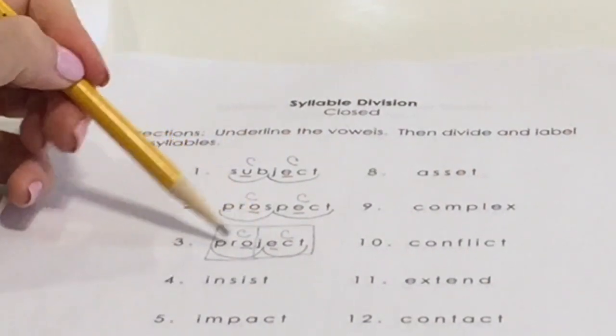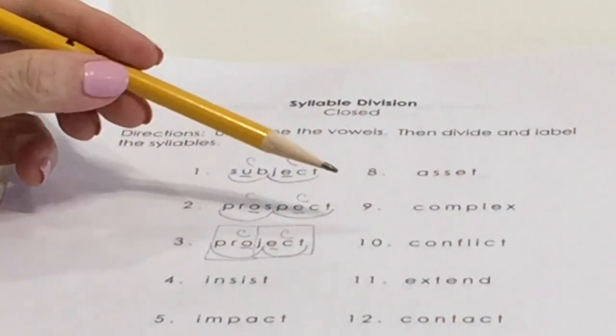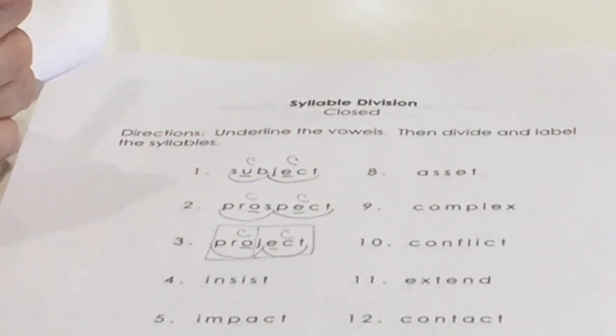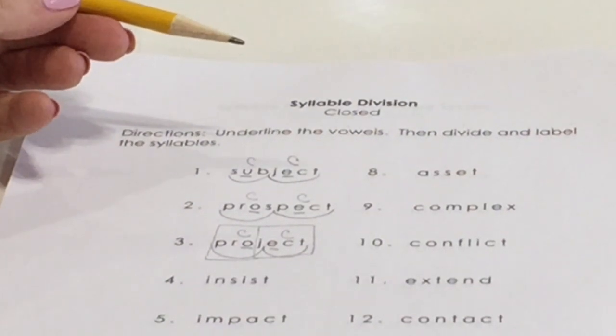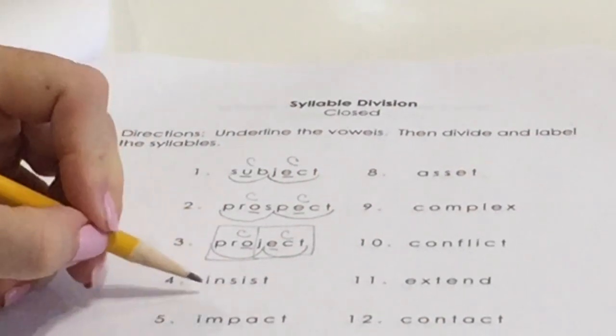But if we're just working on syllable division, then we're going to look for pronunciation because we want to be able to read it, and then we can worry about understanding it, okay? Sometimes it goes both ways where we're looking at the morphemes to understand it so that we can read it, okay? But at this point, we're just doing syllable division, so we want to look at the syllables.